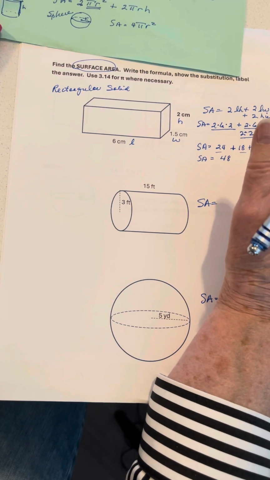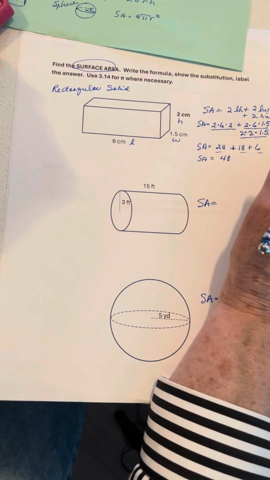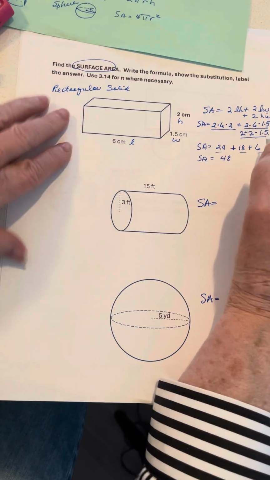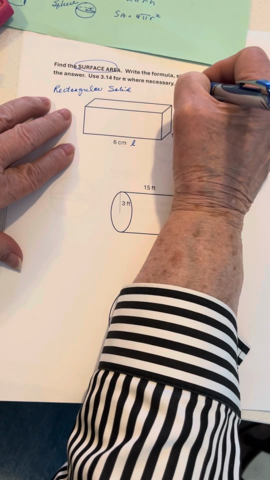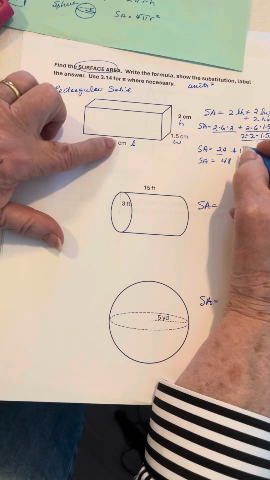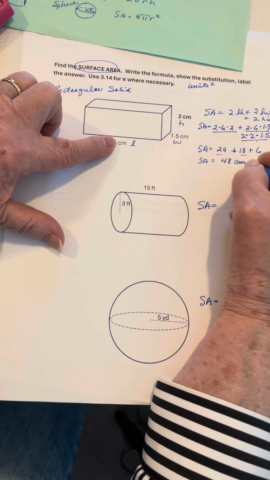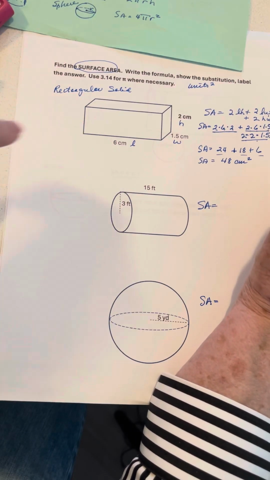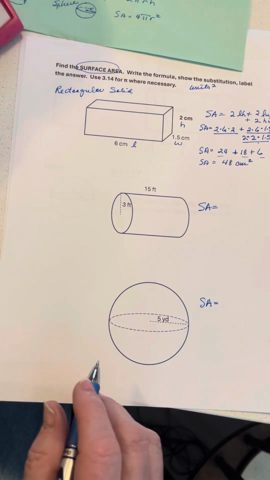And now remember, these are flat. So we're talking about squares, square units. So this is measured in centimeters, so these are little squares that are centimeters squared. Okay, next let's do the cylinder.